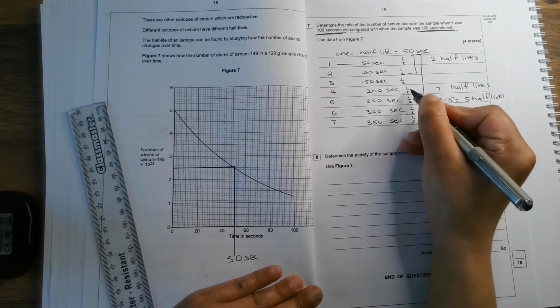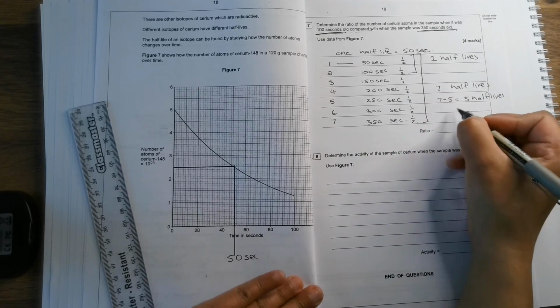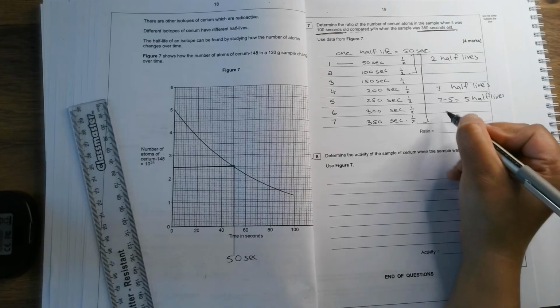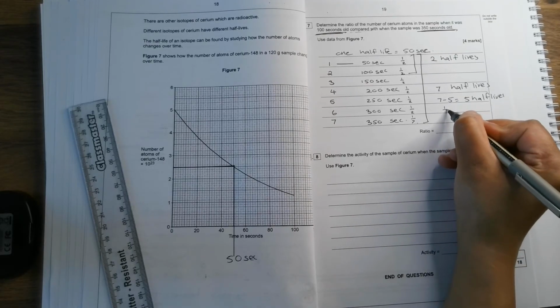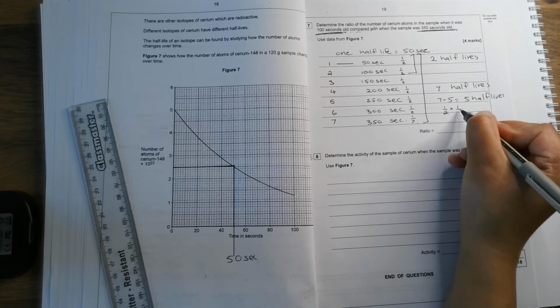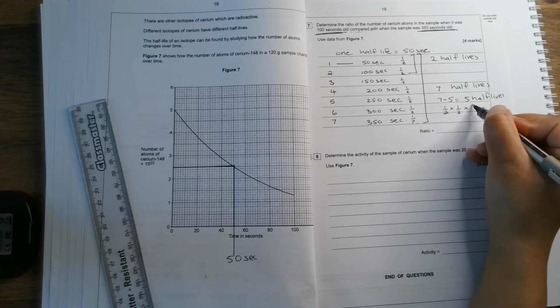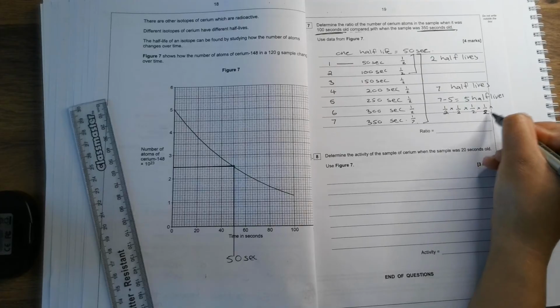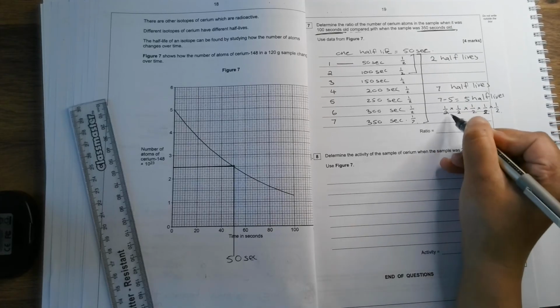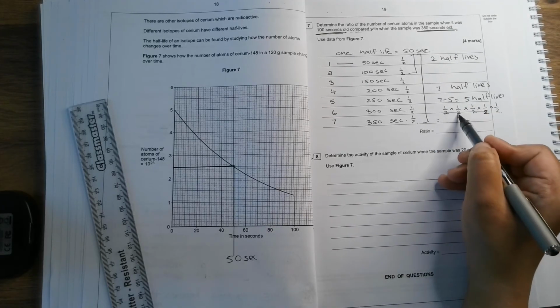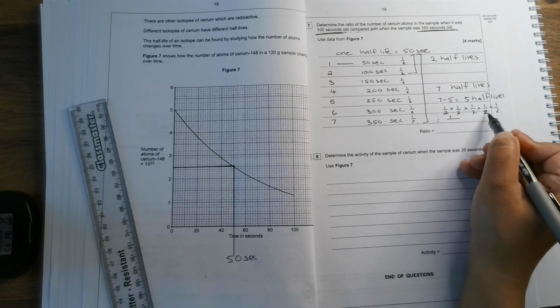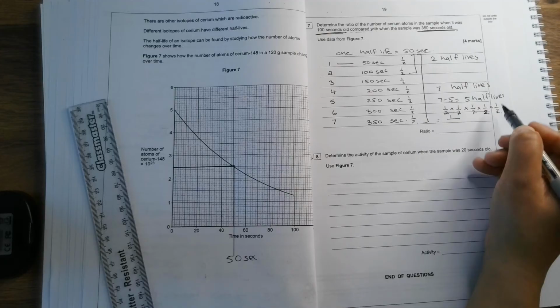Each half-life, so halving is a half. So we're halving 5 times. So that should give you 2 times 2 is 4. 4 times 2 is 8. 8 times 2 is 16. 16 times 2 is 32.